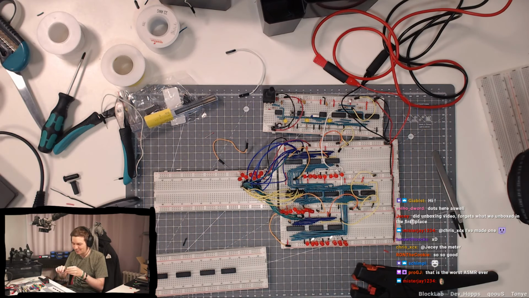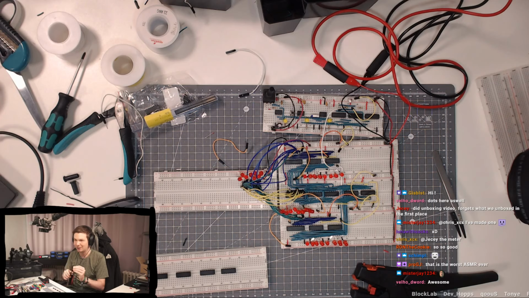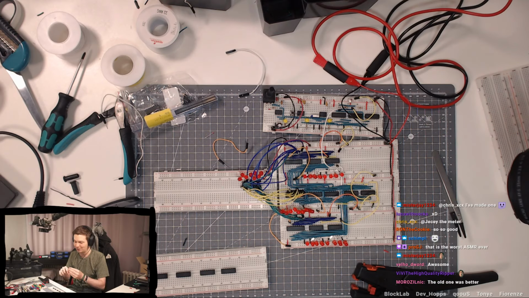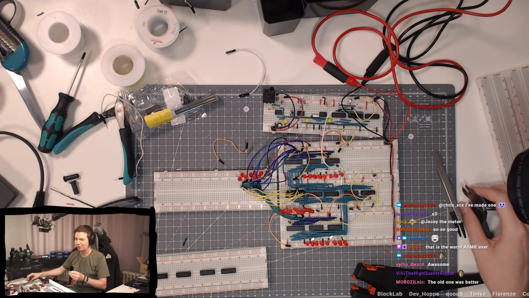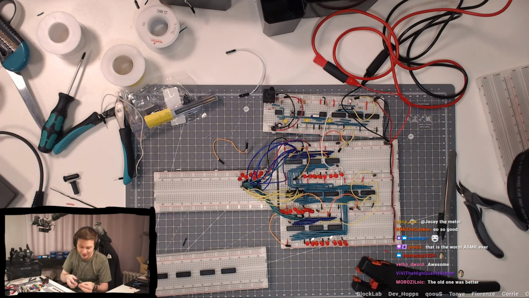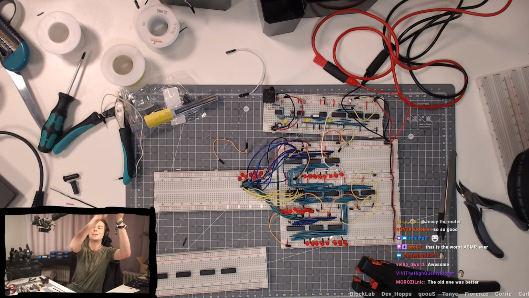To be honest, I did this before with the cutting of the wire, and I listened back to it when I was editing it, and I thought actually that's a pretty cool sound. I'm looking forward to hear the wire cutter. The old one was better. Oh yeah, okay. So then maybe this one is better.